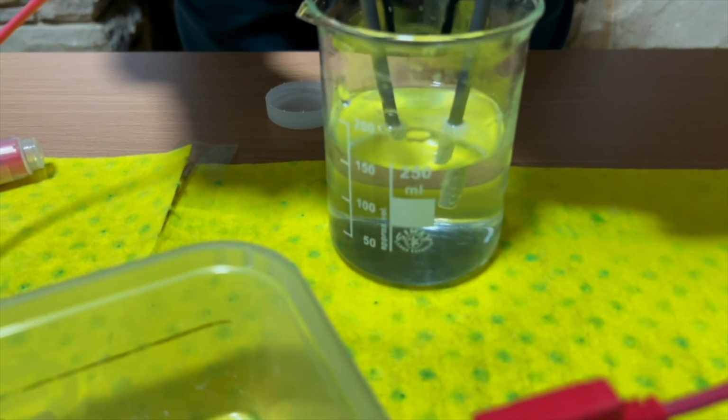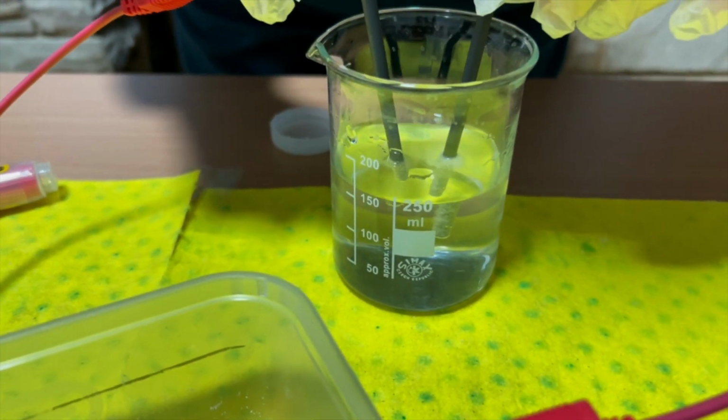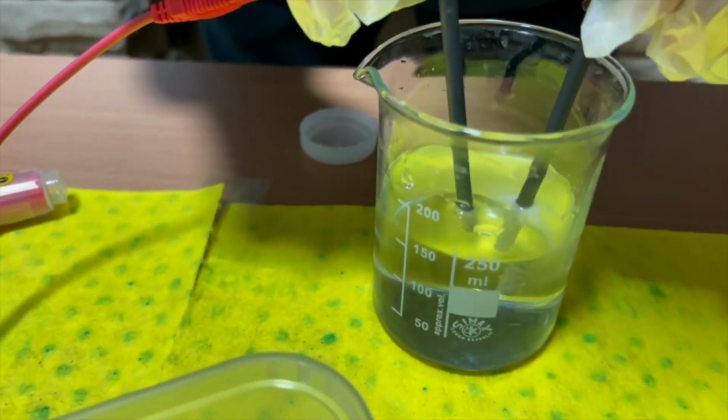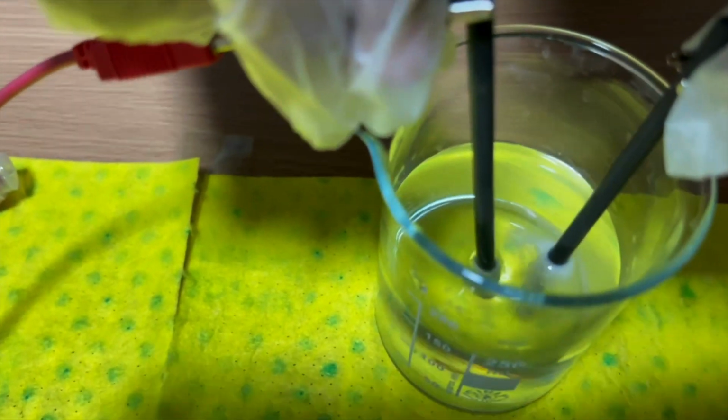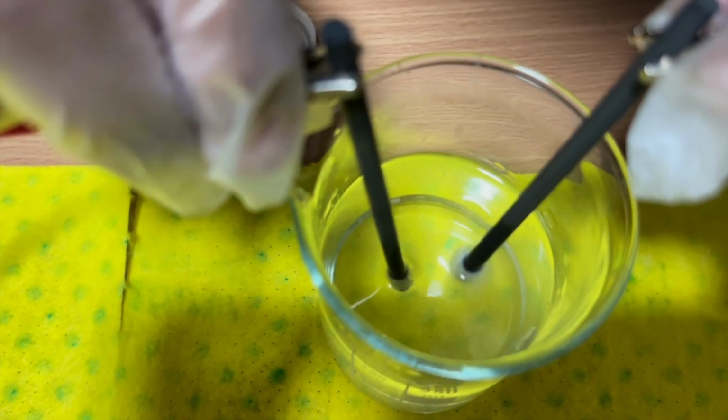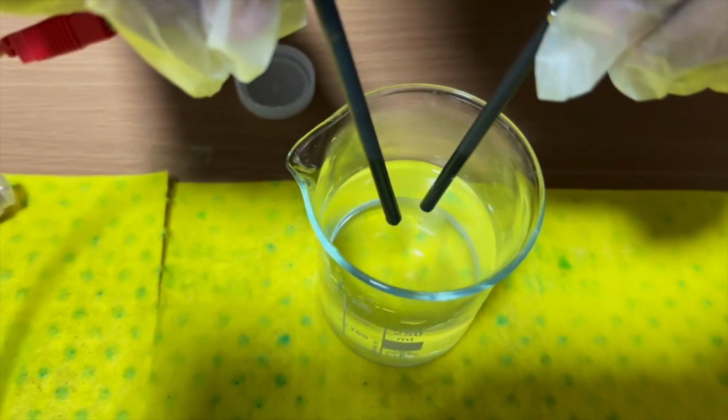And you can feel the chlorine smell. Look, it's like a kind of swimming pool water. Swimming pool water is a bleach, so we are generating bleach. Even I can smell it. Can you see that? Look at that.